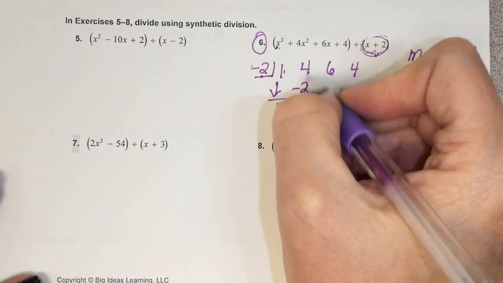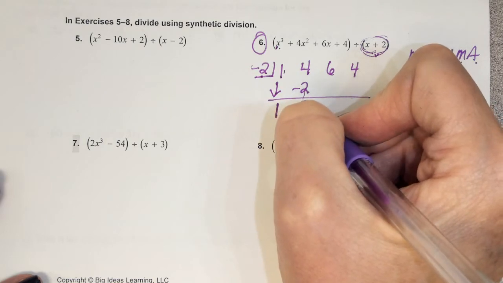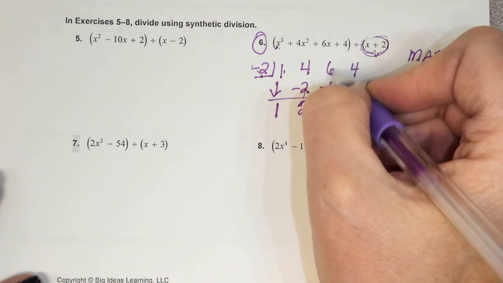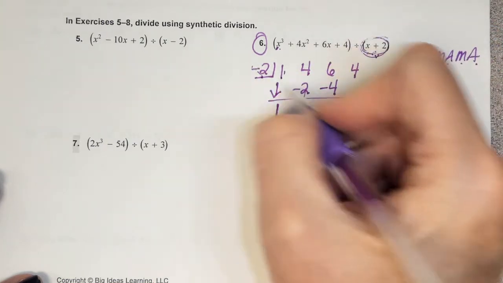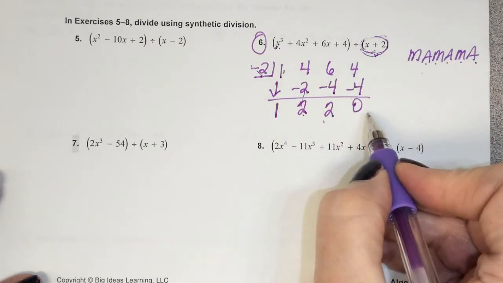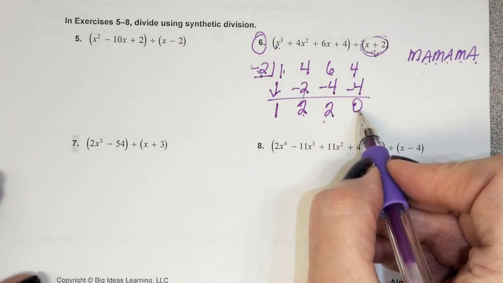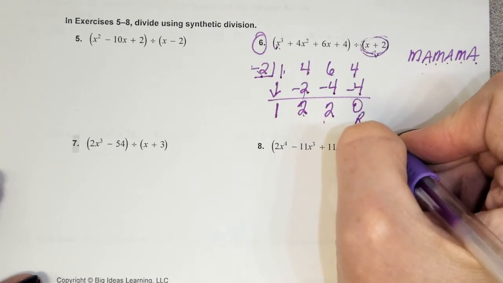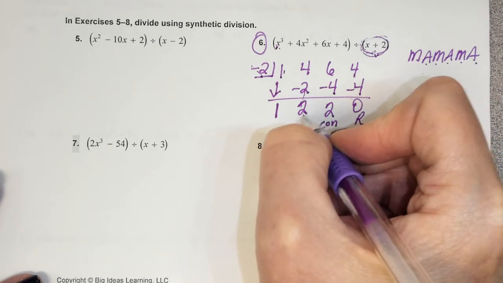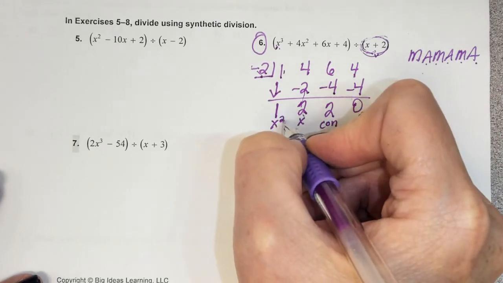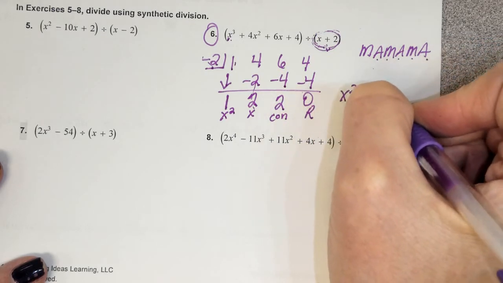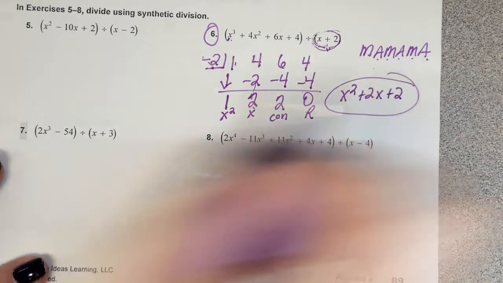I add when I'm going in this direction. I multiply these two. I get -4. I add. I multiply. I get -4. I add. What did I say this spot represents? Remainder. This is the remainder. This is going to be my constant term. This is my x term. This is my x squared term. So my answer is x squared plus 2x plus 2 with no remainder.